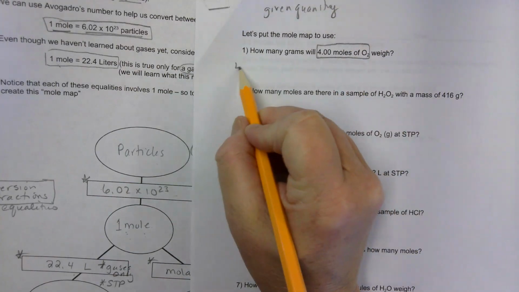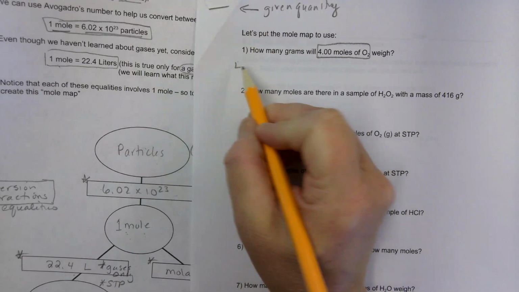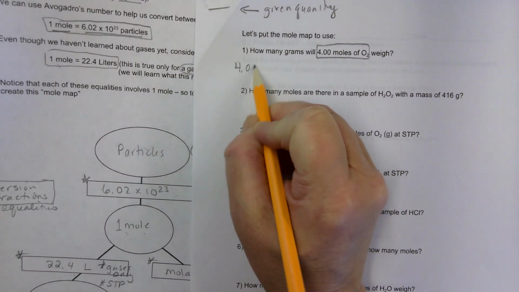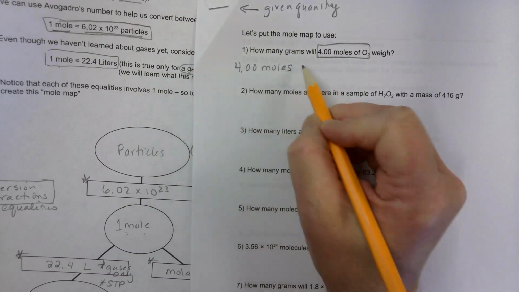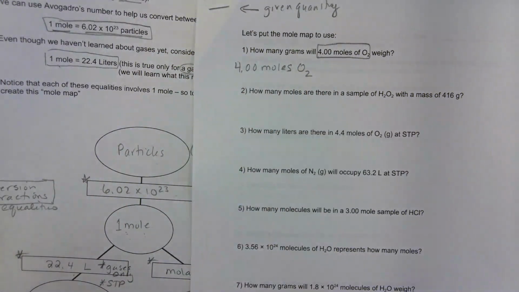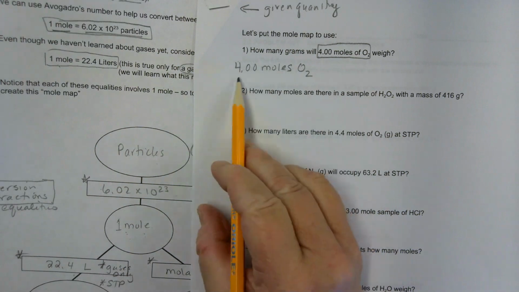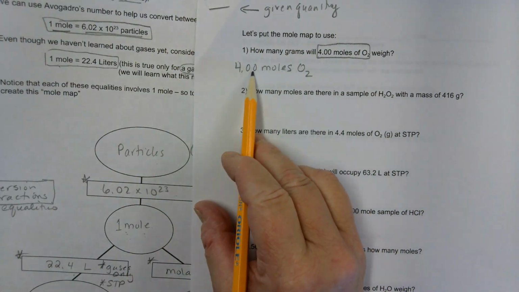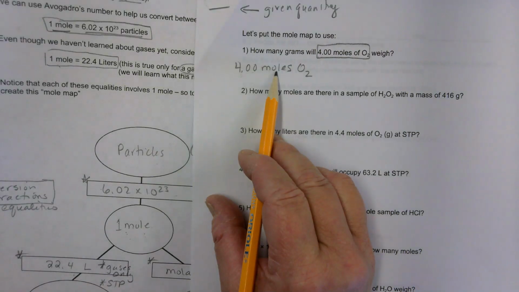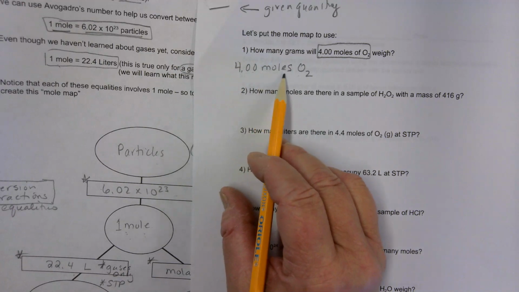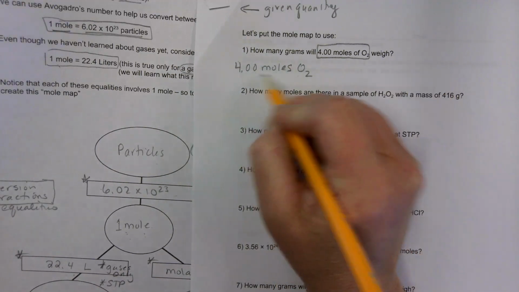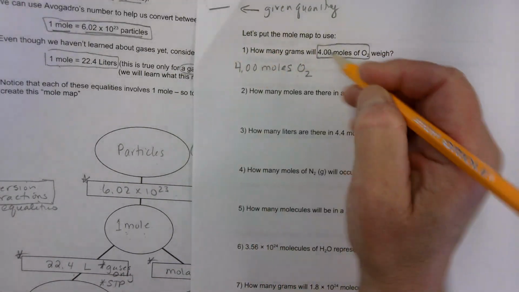And so we're going to start, and you're going to start all the way as far left as you feel comfortable doing. So I'm going to start with 4.00 moles of O2. And I really want you to use best practices here, where you are including the number with all of its sig figs. You're including the unit, in this case moles, but you're also including the identity of the substance. So 4.00 moles of O2. That's our starting quantity. Okay, make this all the way to the left.